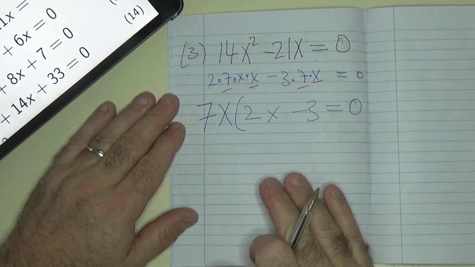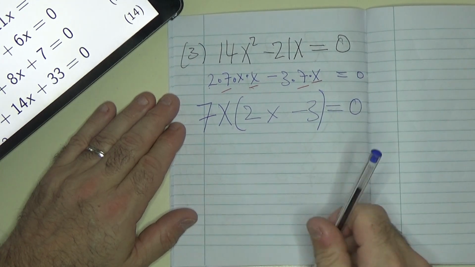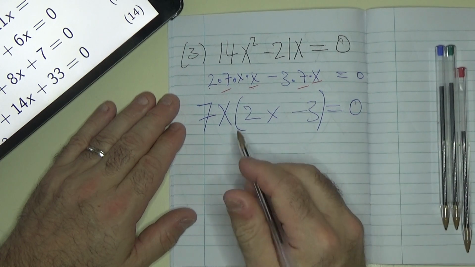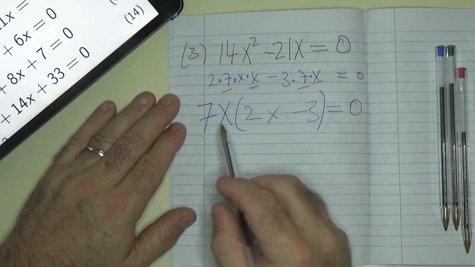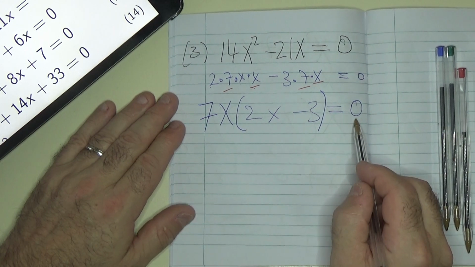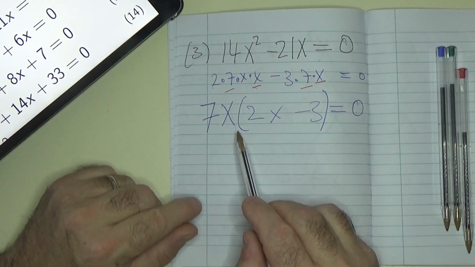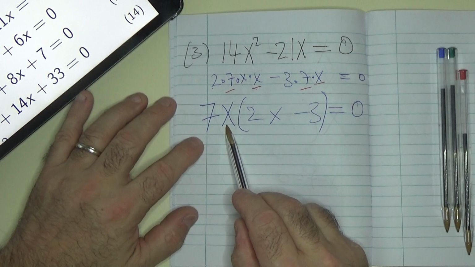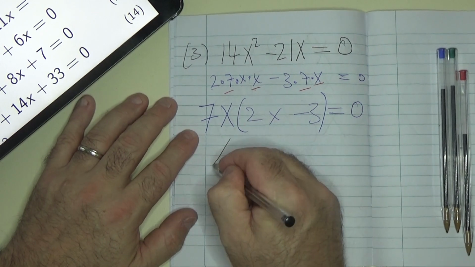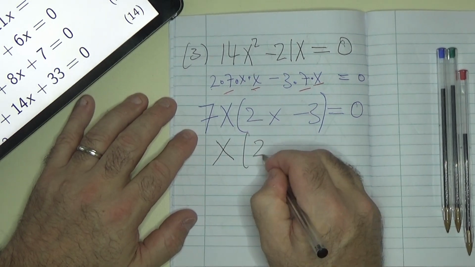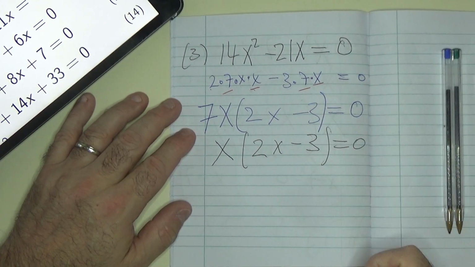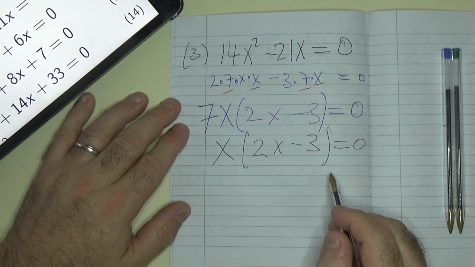Okay, now at this point, and there's a bracket there, at this point you can divide across by 7, because dividing 0 by 7 is not a problem, whereas dividing 0 by 0 is a problem, and x could always be 0, and it is 0 in this case. So you can't divide by x ever. You can divide by 7. So we can simplify this to x times (2x minus 3) equals 0. That's your next move. Then we go ahead and factorize this.